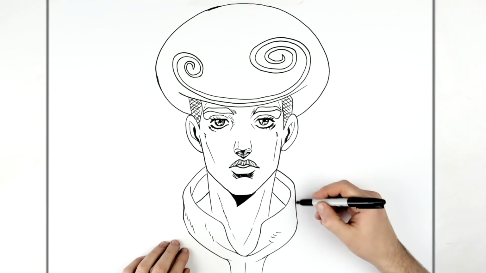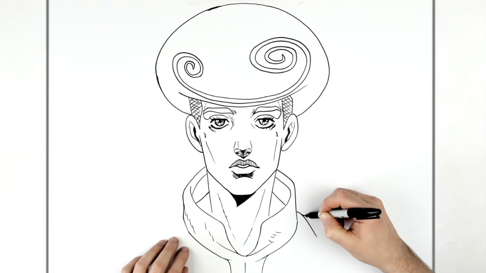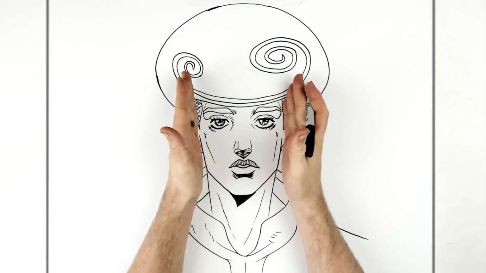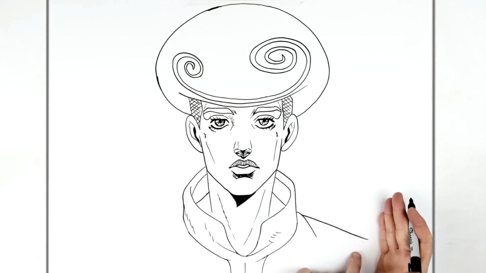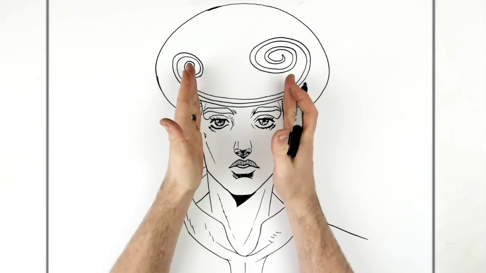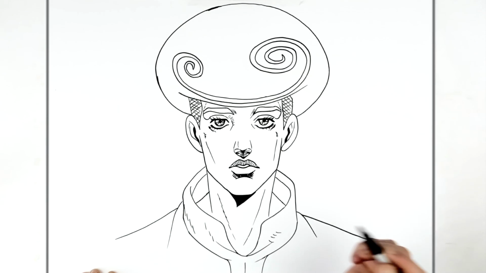Okay, so we've got a kind of bump here, and then it goes down that way. Shoulders normally are head width out. So if you wanted to measure the head, that's kind of where you want the edge of the shoulder to be, or where it at least starts to curve down.